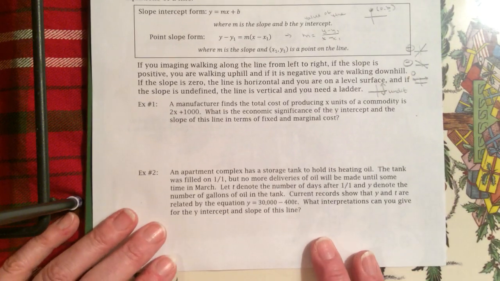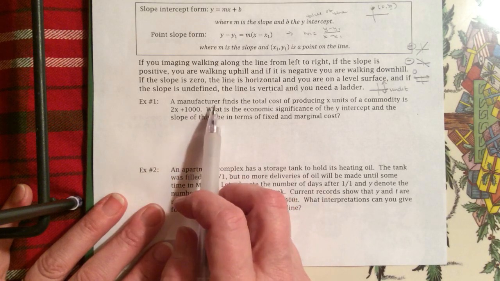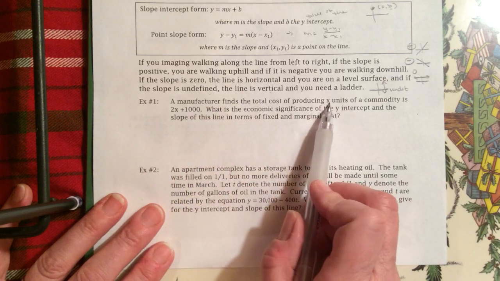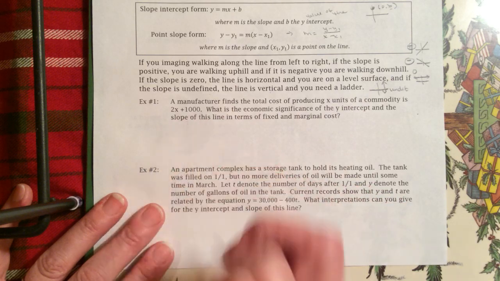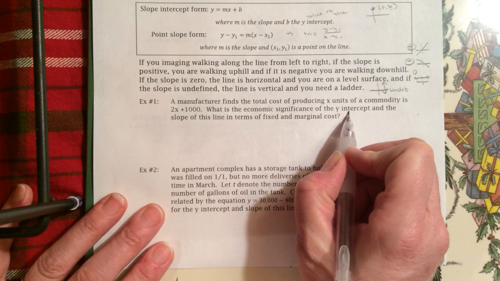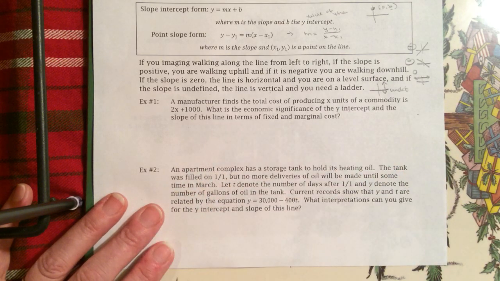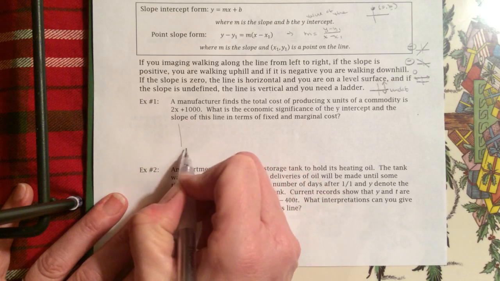Just a quick review of what you know already. All right, so an example of how we can use lines. If a manufacturer finds the total cost of producing x units of a commodity is 2x plus 1,000, the economic significance of the y-intercept and the slope of the line are this.